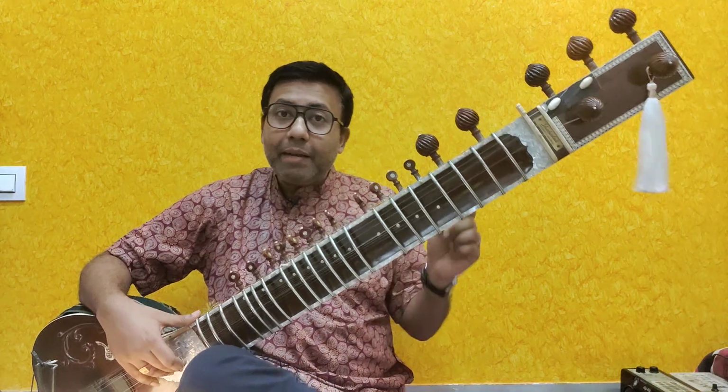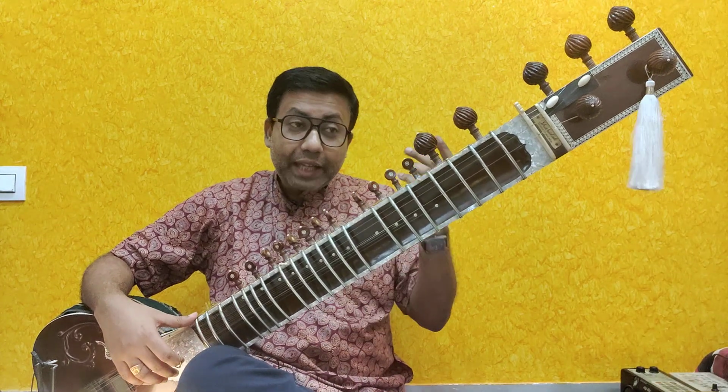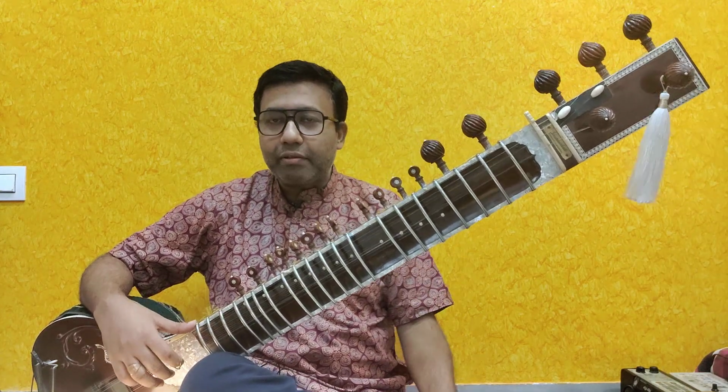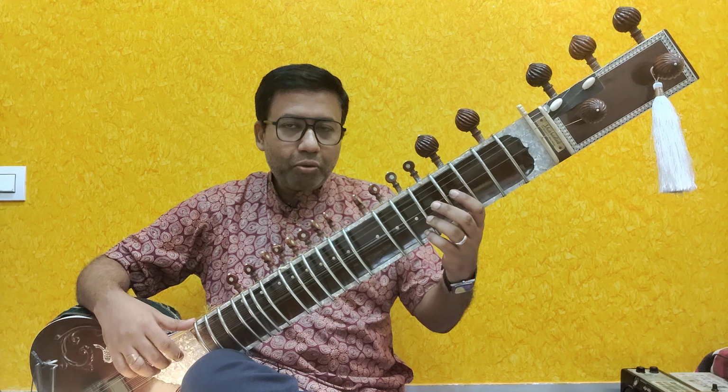This timing is very crucial while playing Gamak. The timing between the stroking and pulling, you need to develop balance between that. Okay? So this is about 2 consecutive notes.